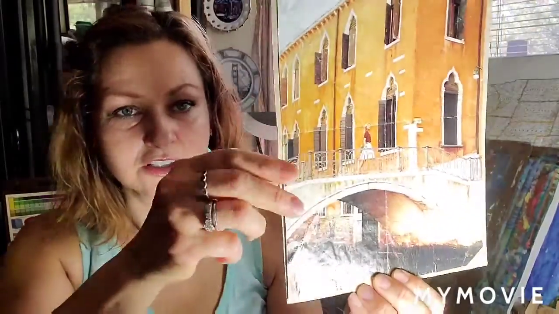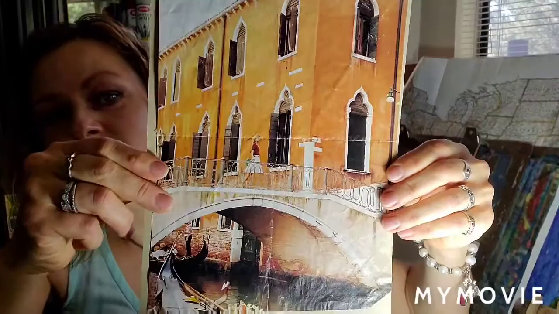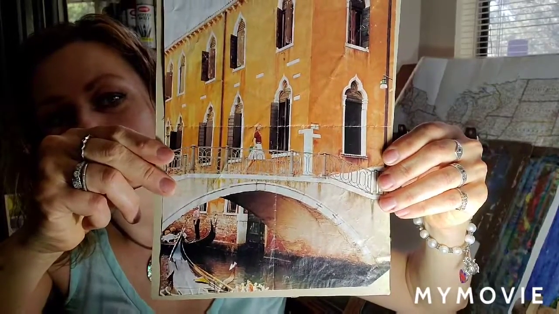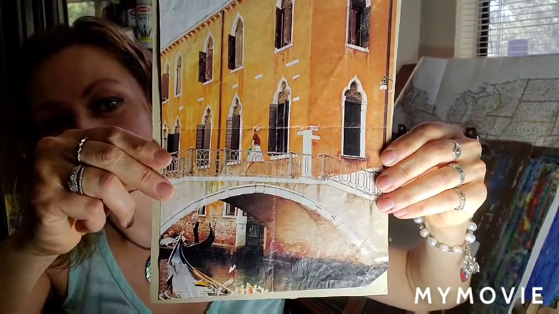Okay, so I want to show you another beautiful picture, and it's not only photography, but it actually has composition, and it's about a person who is crossing that bridge.